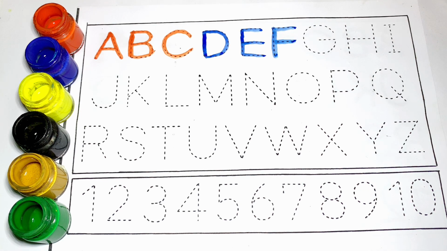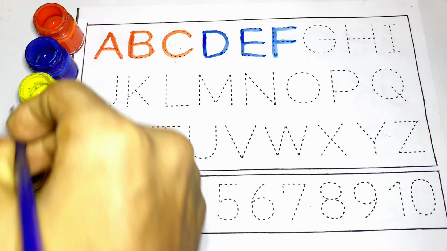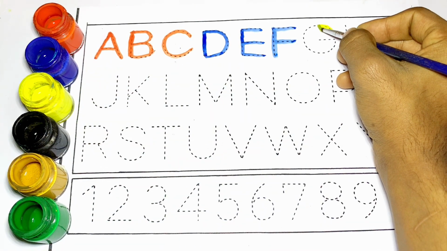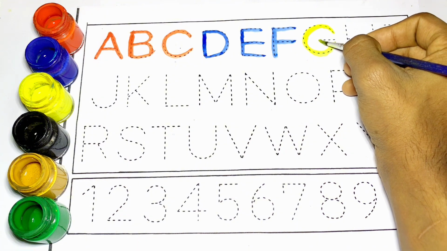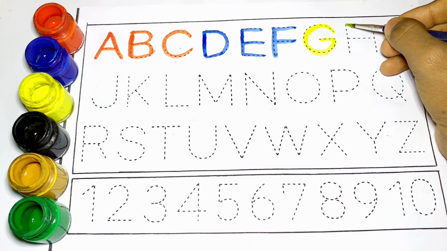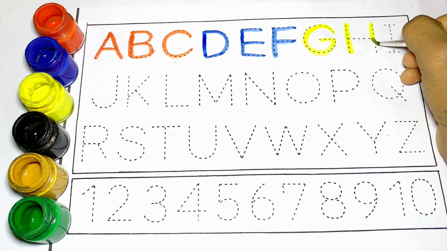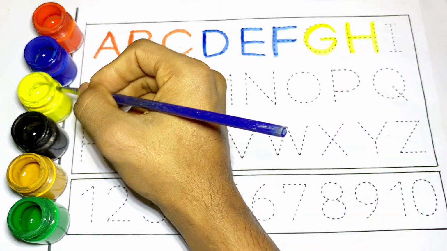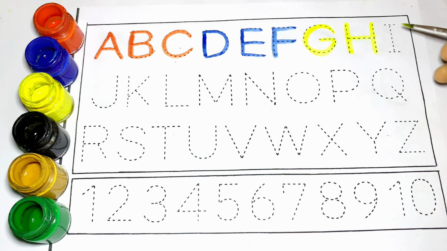Kids now draw G. G for goat, G for glass, and use yellow color. Kids again use yellow color and draw H. H for head, H for helicopter. Kids now draw I. I for ice, I for ice cream, and again use yellow color.